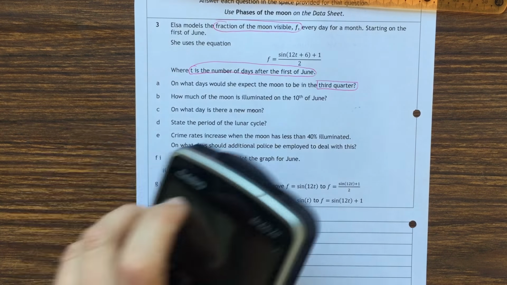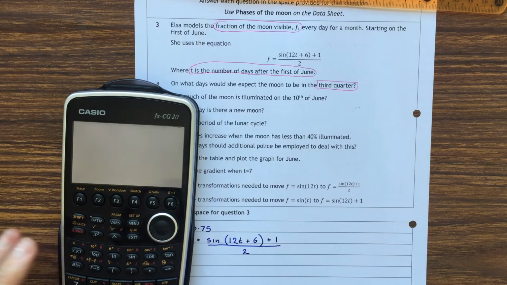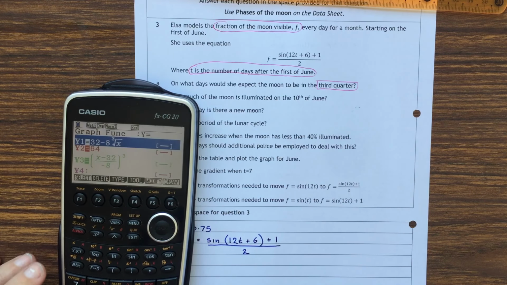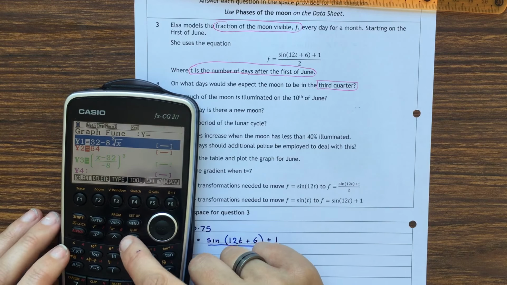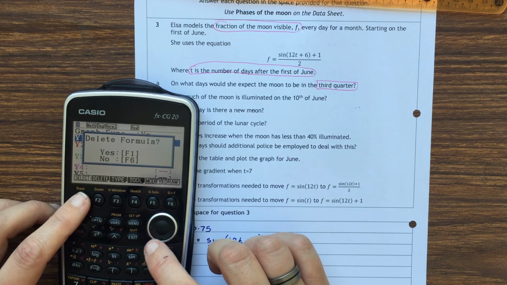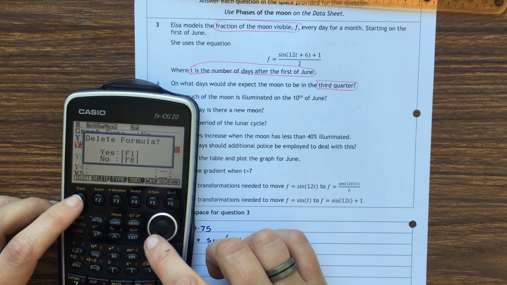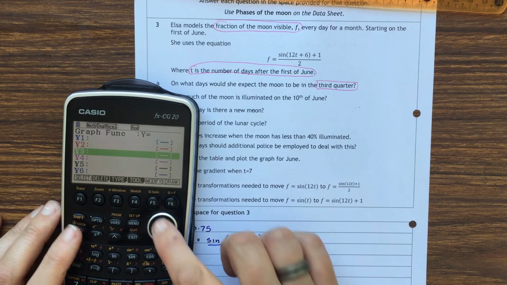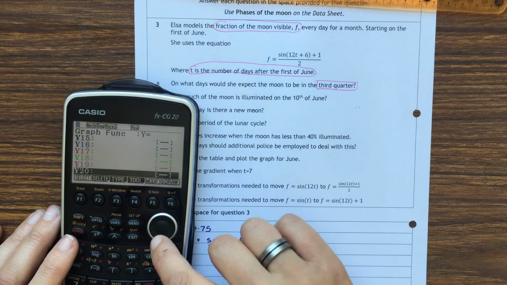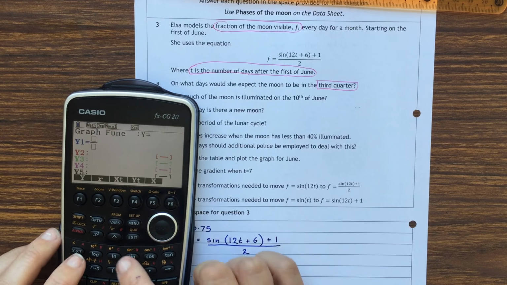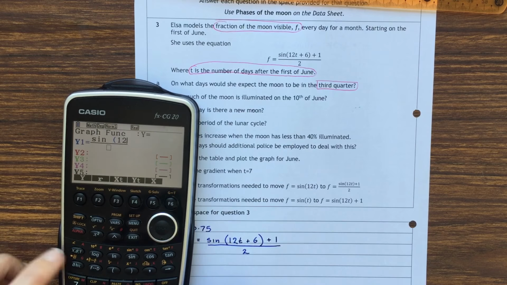So, from a calculator point of view, if we go into graphs and we get rid of all of the stuff that's currently in there, okay, so we've got a fraction, so we need 12.